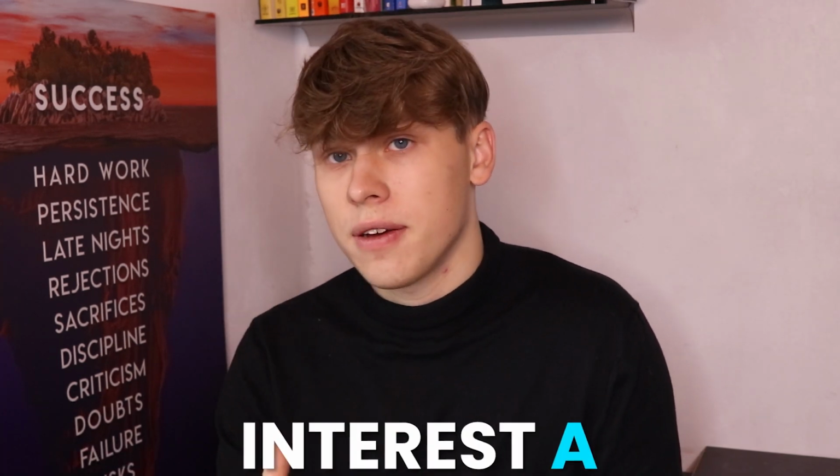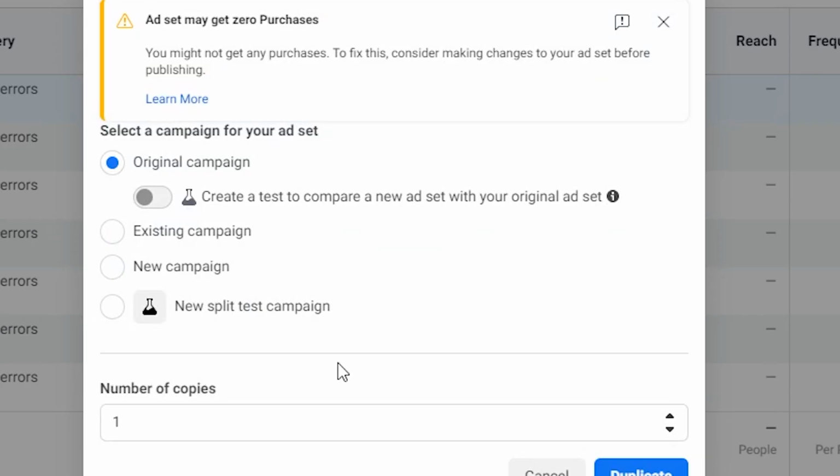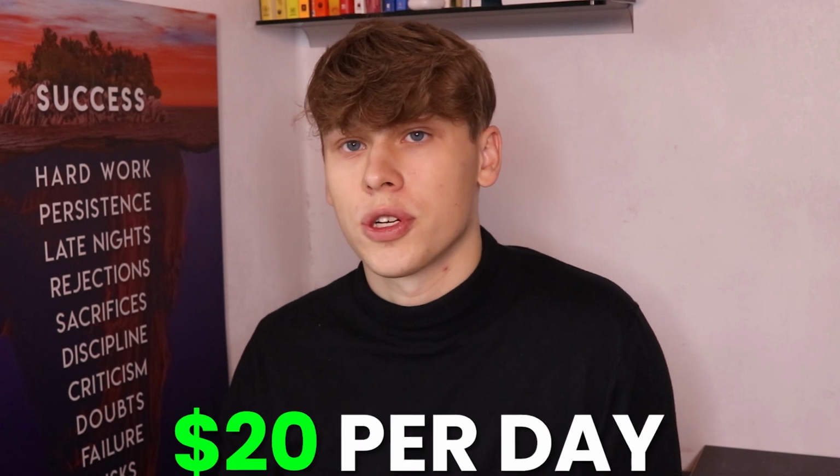So you would take interest A, for example, which performed super well and has gotten consistent purchases. Let's say it has gotten 5 purchases, currently a ROAS of 3x, and your break-even ROAS is 1.5, so it's super profitable. What you could do then is duplicate it 5 times, for example, at $10 per day each, and therefore you would now be spending $60 on this particular ad set. A different way to do it would be just to duplicate it once at $20 per day.